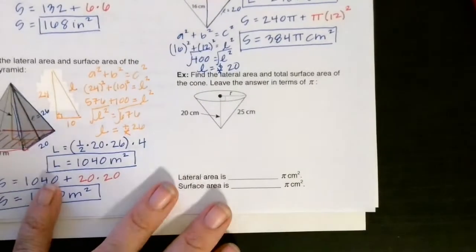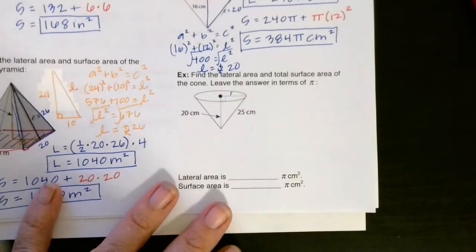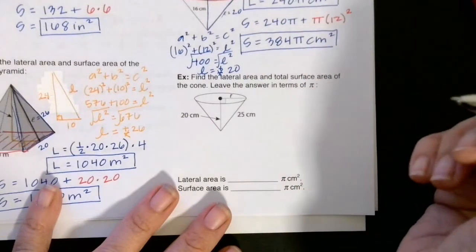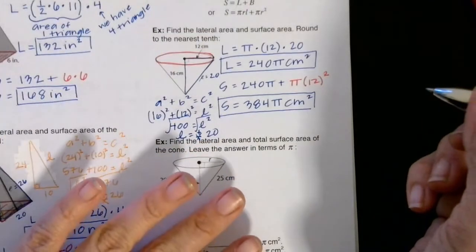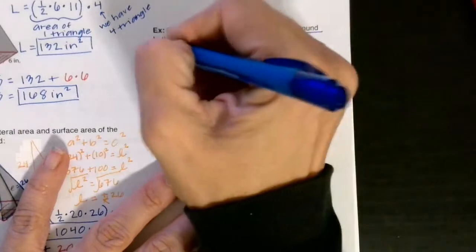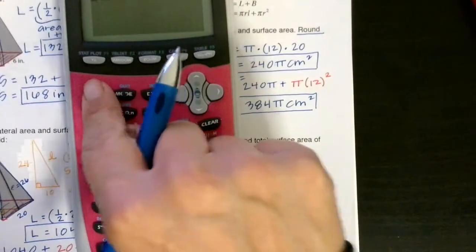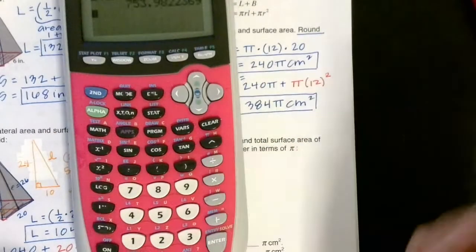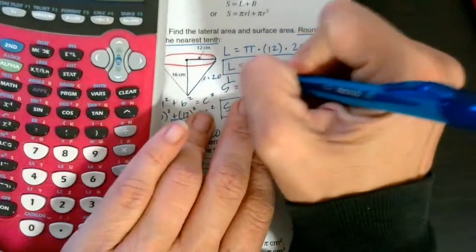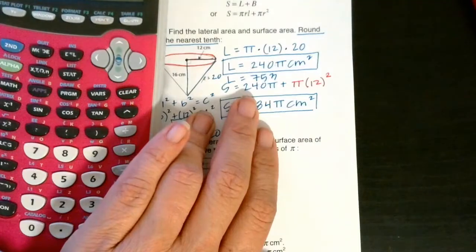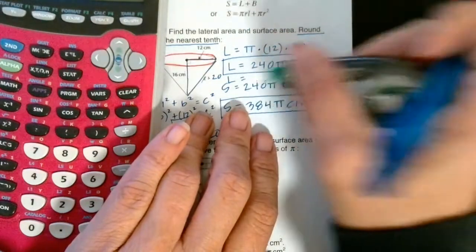This is also about a cone. It says leave your answers in terms of pi, which is what we did in the last one. Actually, I take that back. I need to go back up there because I didn't read my answers. It says round your answers to the nearest tenth. So I need to take this a step further, and I need to do 240 times pi in my calculator. So this is actually 753. Oh, that's a good one to round. I rounded that wrong. So I'm going to show it to you on the calculator.